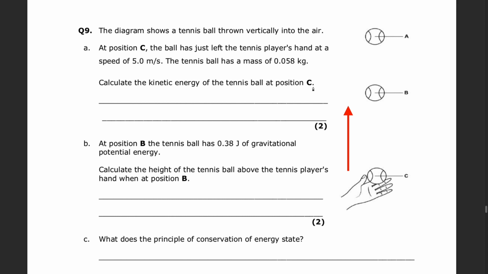As always, we have to start from the equation, which in the case of kinetic energy is KE equals 1/2 mv squared. The value for mass has been given as 0.058, and the value for the velocity has also been given as 5. With that in mind, we can simply plug in the values, giving us 1/2 times 0.058 times 5 squared. That will give us an answer of 0.725 joules.